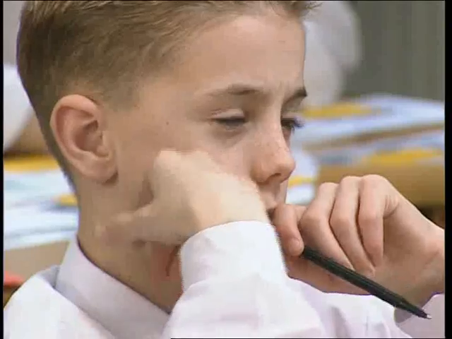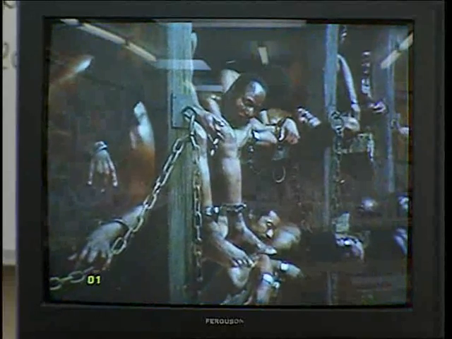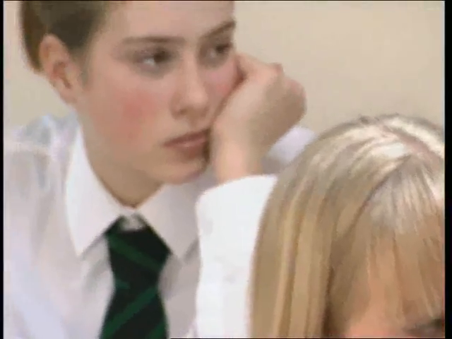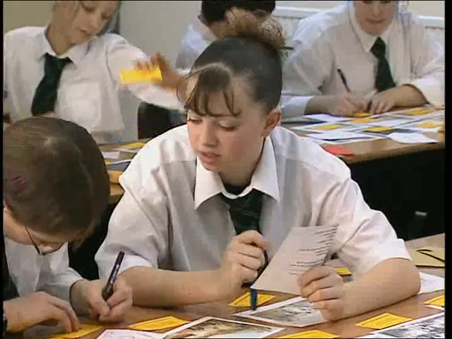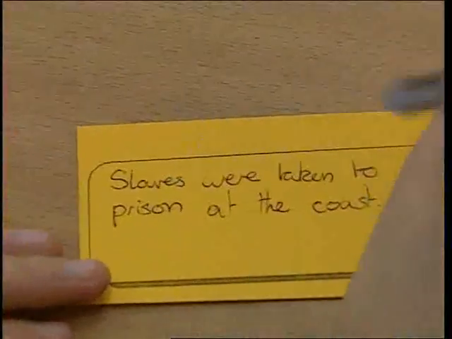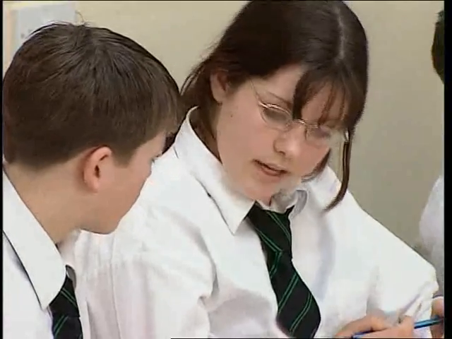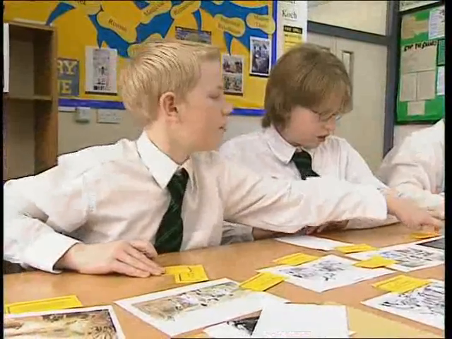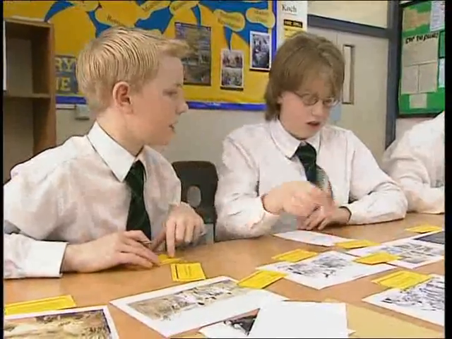The chains on my wrist and ankles rubbed my skin to the bone. It was very dirty, and many people died. That everyone who was captured ended up here. Fight hard. I will not give in. Here and here, they were captured by their own people.